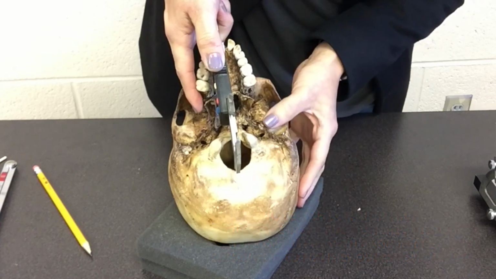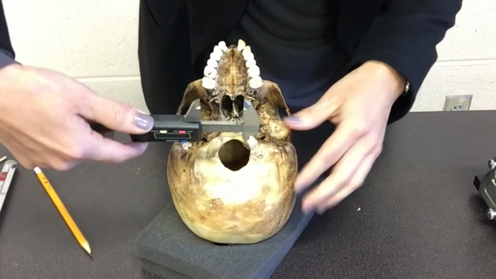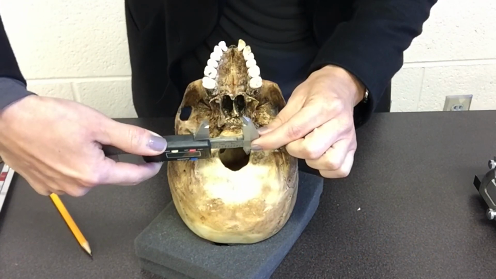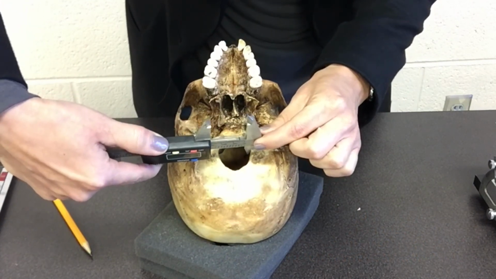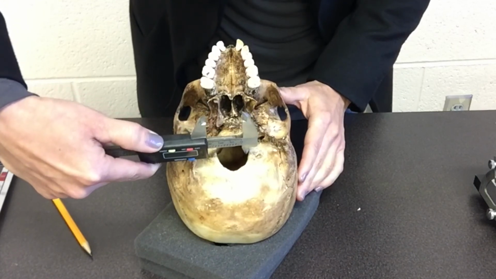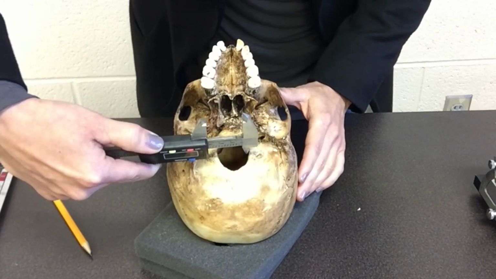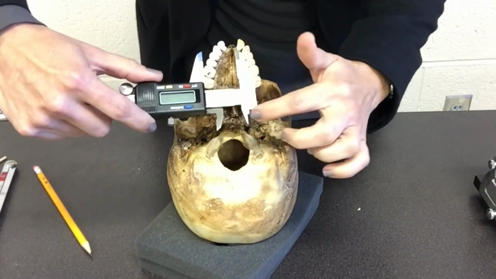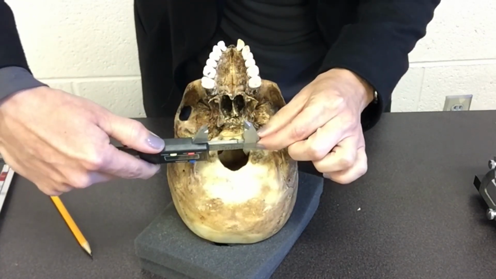And then for foramen magnum breadth, this will be perpendicular to that measurement. You're just going to go to the greatest lateral expansion of the foramen magnum. And again, use the inside jaws of the calipers to take this measurement.